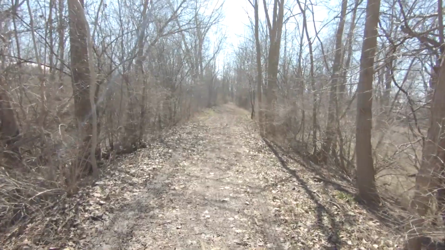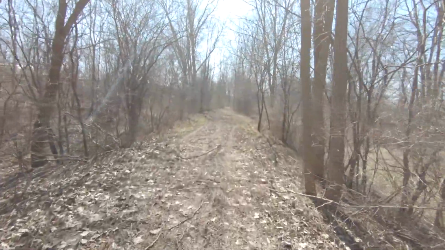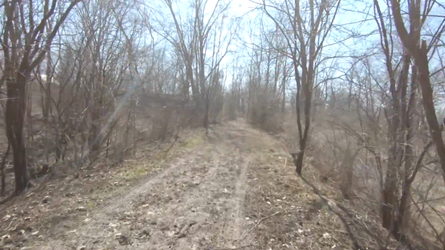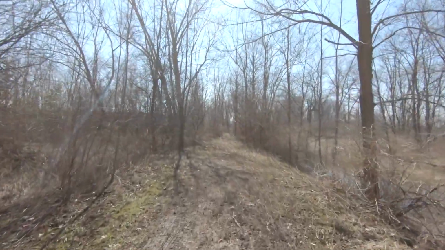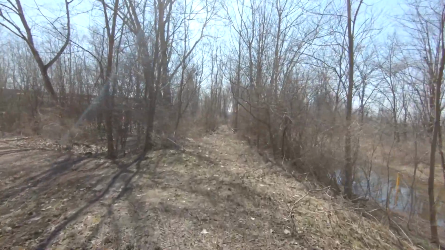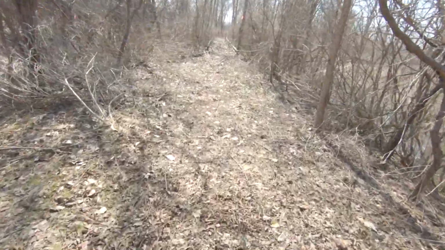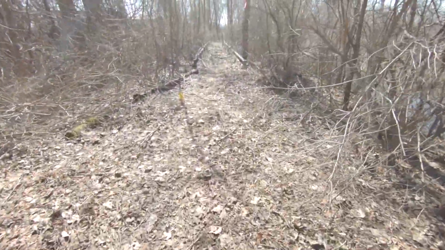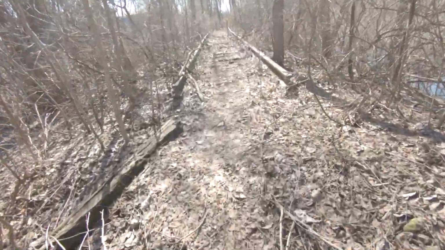Okay, that was pretty neat. Let's continue on the trail a little farther. I think our trail is going to end once more. Now up ahead, I see remains of the old railroad tracks right here.